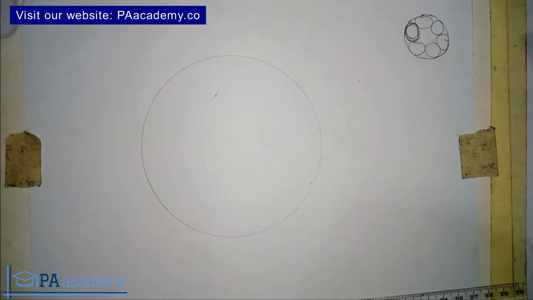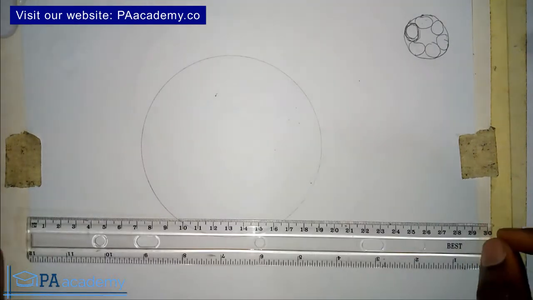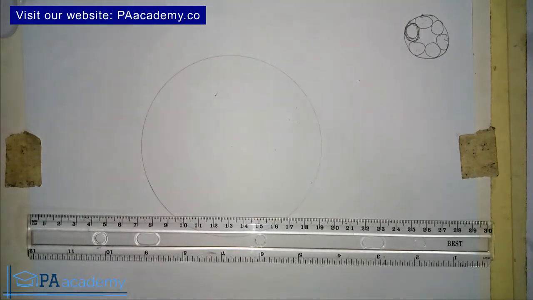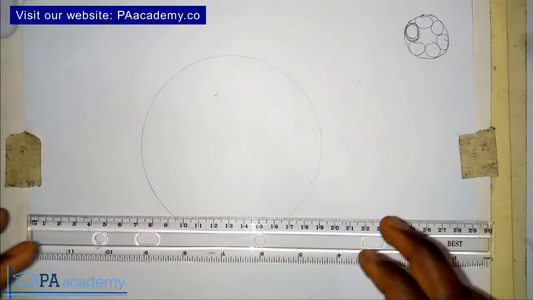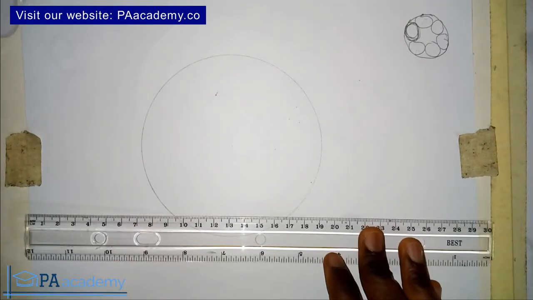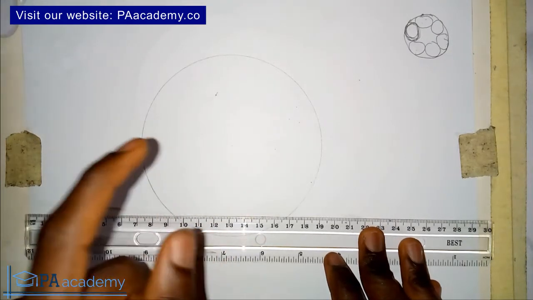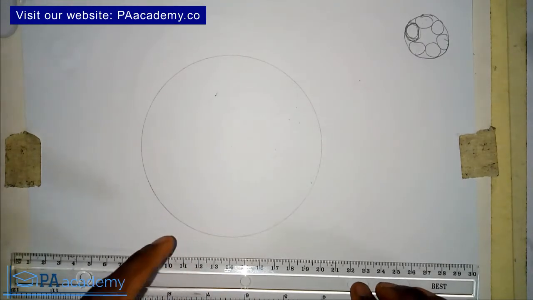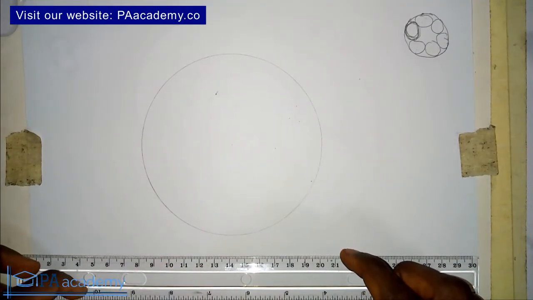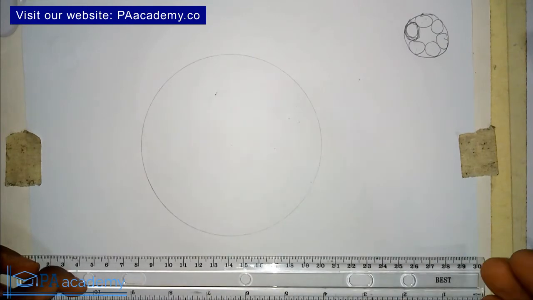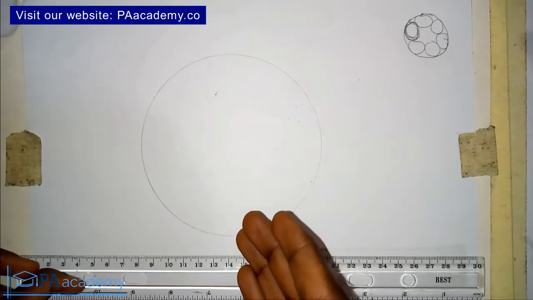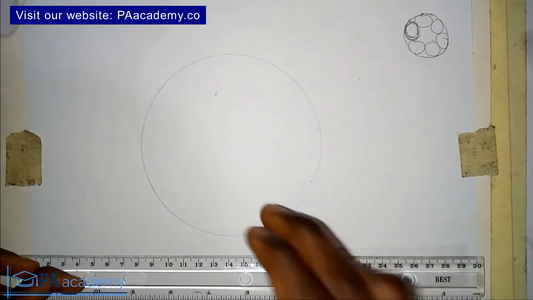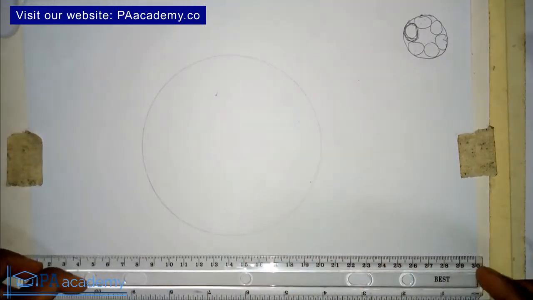Now pay attention to what I want to say next. Once you have your circle, you divide your circle into the number of equal circles that you want to have inside that circle. This is what I mean. In this example, I'm going to be drawing 6 equal circles inside this particular circle. Since I want to have 6 equal circles, I'm going to divide this circle into 6 equal parts. Assuming I want to have 8 circles inside this particular circle, I'm going to divide it into 8. So pay attention to that.